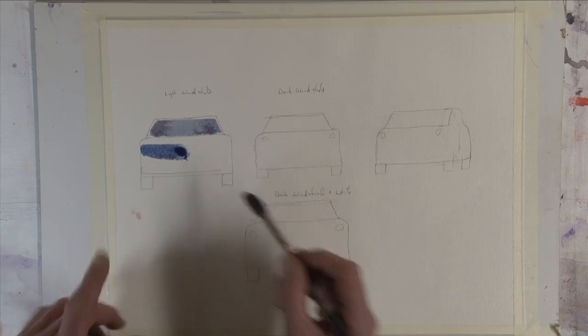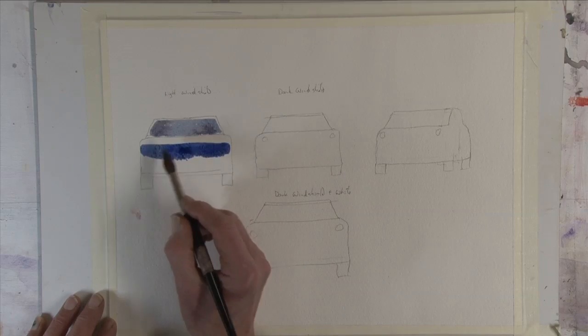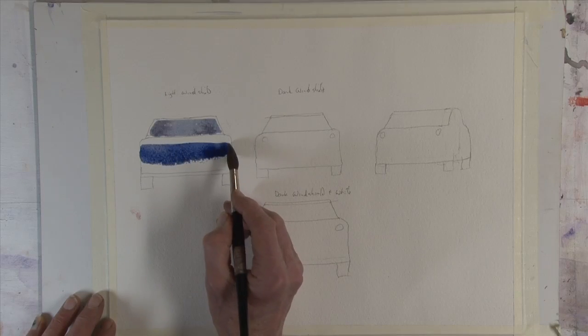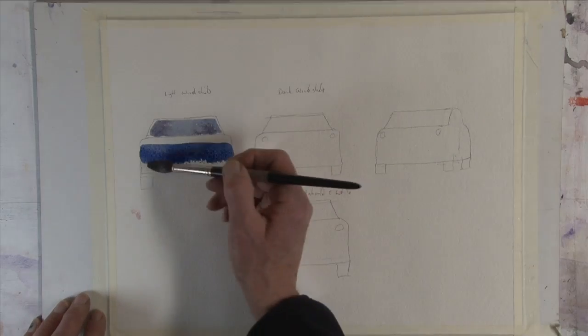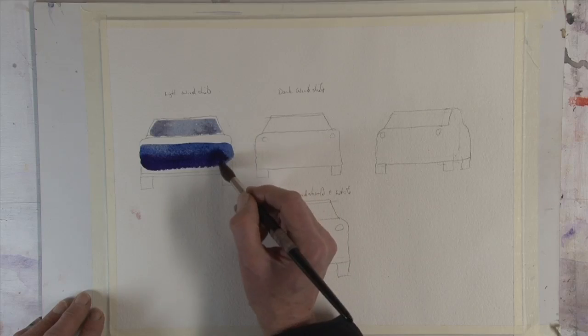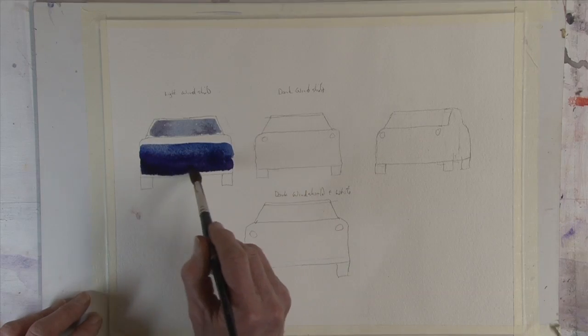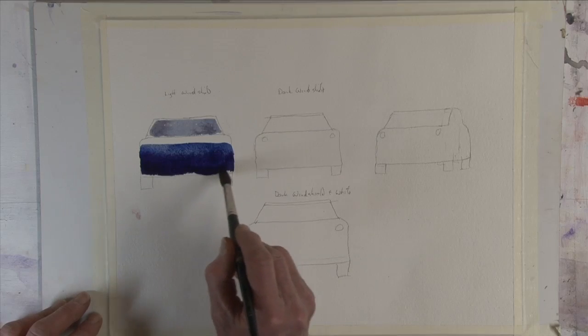The point is to leave a dark or a light strip there for the part where the sun's catching it. And then we can do something like this. A nice chance to take some almost pure purple pigment, throw it in there, let it mix around.